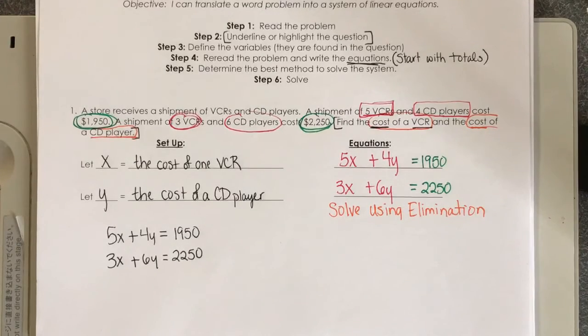So I now need to solve this. I'm going to use elimination because both equations are written in standard form. And so I need to decide which variable I'm going to eliminate. I don't have opposite terms. My x's aren't opposite, my y's aren't opposite, so I can't just add together and have them cancel out. So I've got to do a little bit of work.